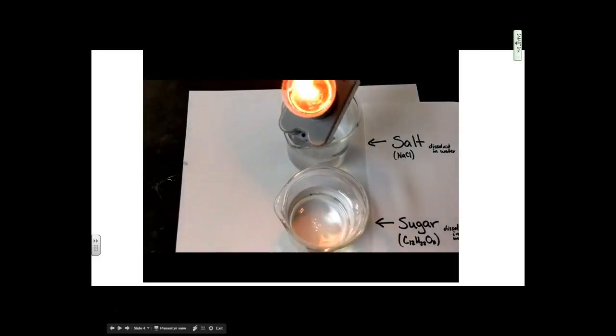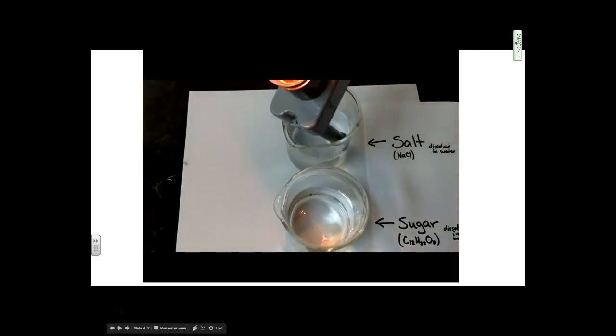And that's because there are no charged pieces, no ions. Now if I put it in salt, the light bulb lights up, and that's because the sodium and the chlorine have separated into charged pieces, sodium ions and chloride ions, and those can move from one electrode to the other and complete that circuit, lighting up the light bulb.